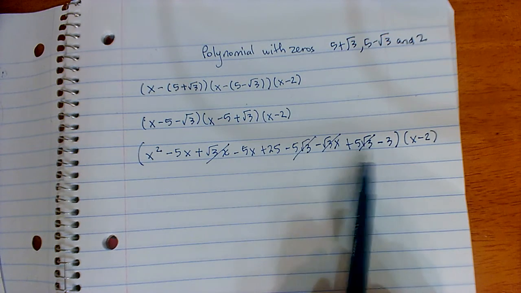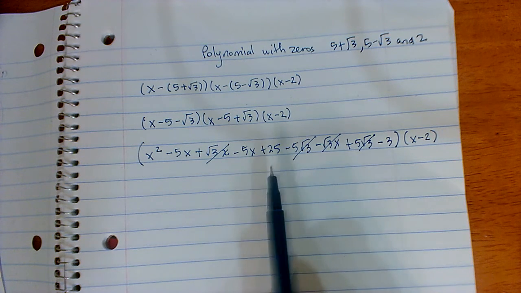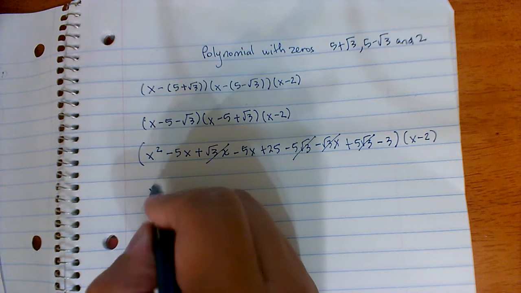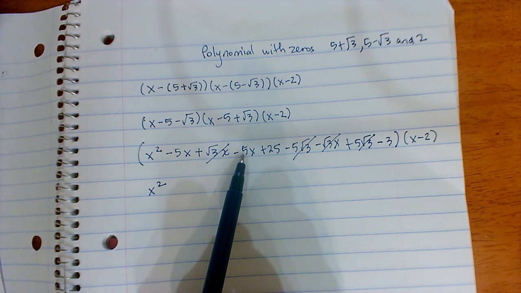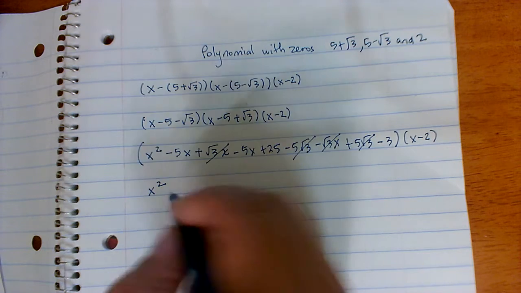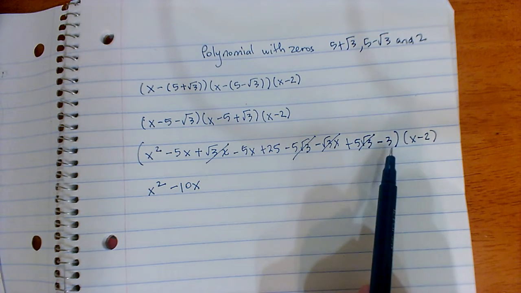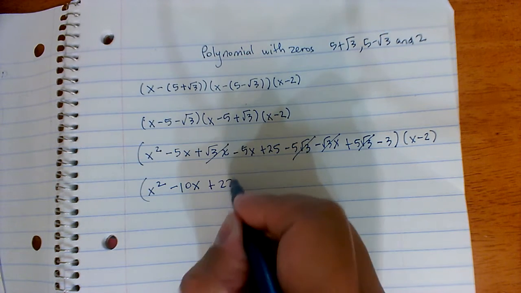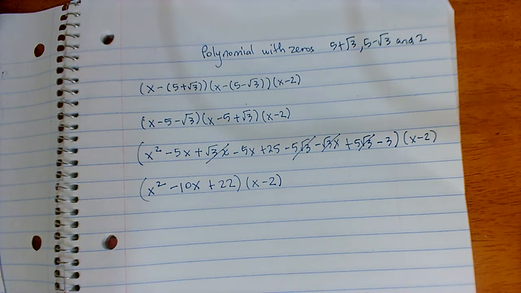And then everything that's left behind at this point no longer has a radical, so I'm going to go ahead and clean it up and then carry on with the distribution. So I have an x squared, I have a negative 5x and another negative 5x, so that would be negative 10x. And then I have a 25 and a negative 3, so that would give me 22. And then that x minus 2.